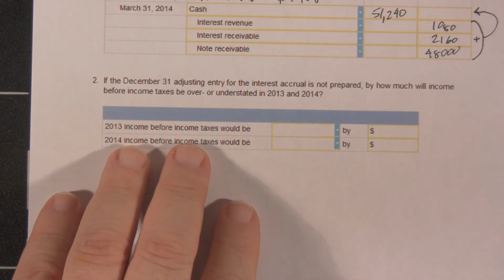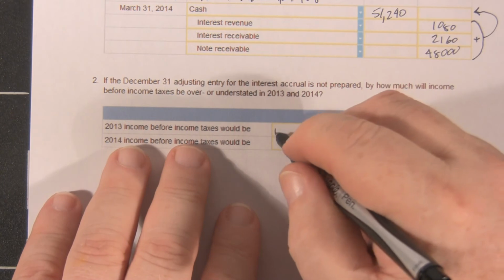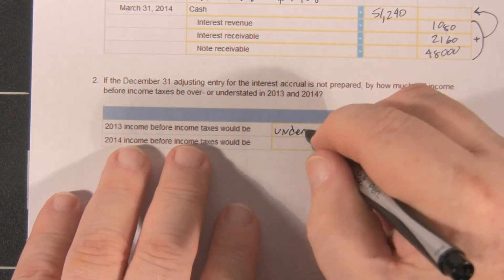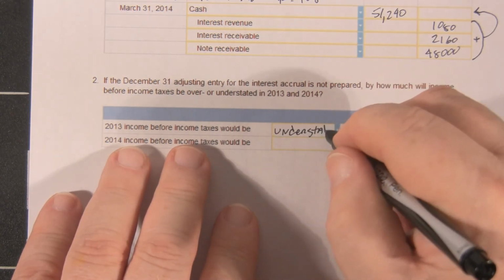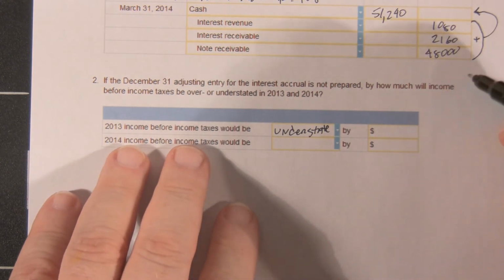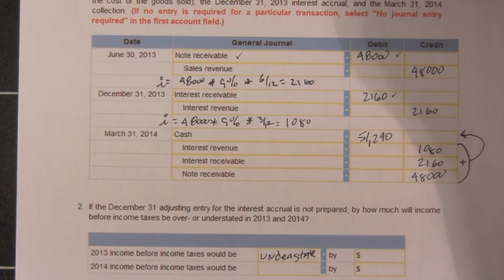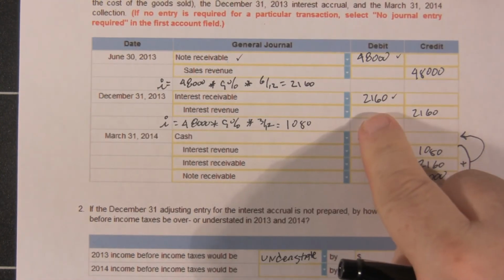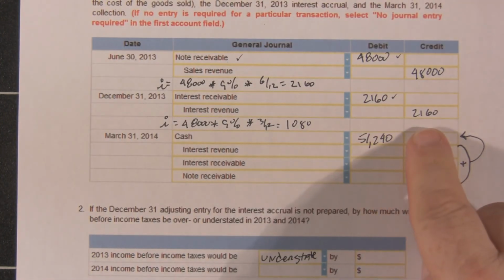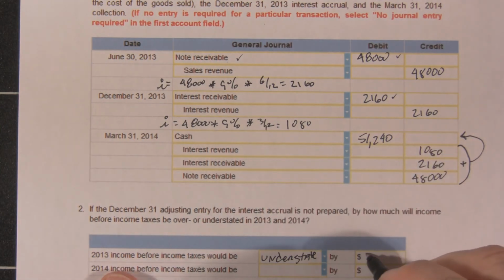That would understate our income. We would be stating too little because we're not picking up that $21.60 in receivable. That's an asset. That's interest revenue. So our income would be understated by $21.60.